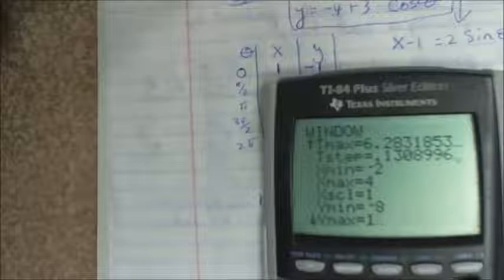I think pi over 24 is the default. And because our x values, the leftmost one was -1, so I'll just go back to -2. The rightmost one was 3. I think I'll go over to 4. And our y min, I'll go down to -8, and I'll go up to 1.